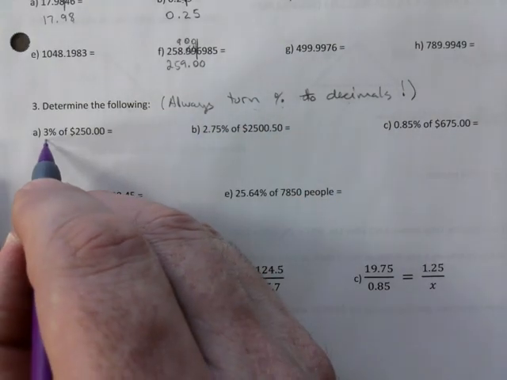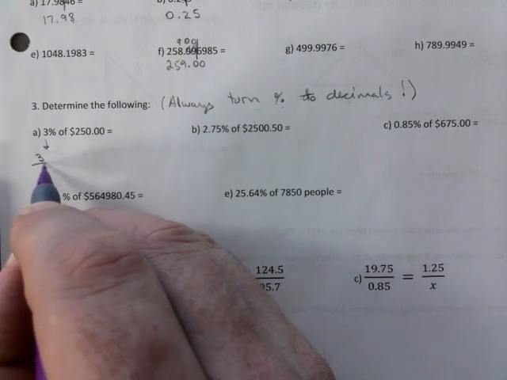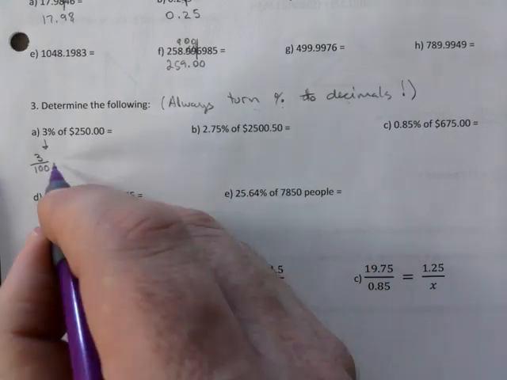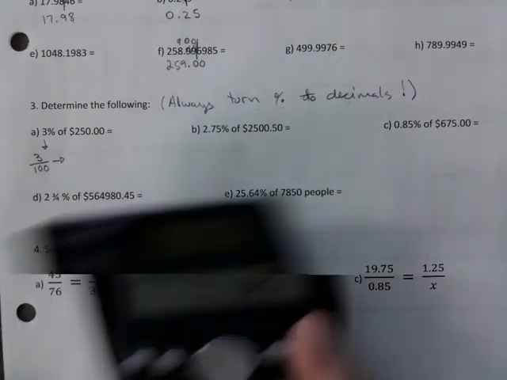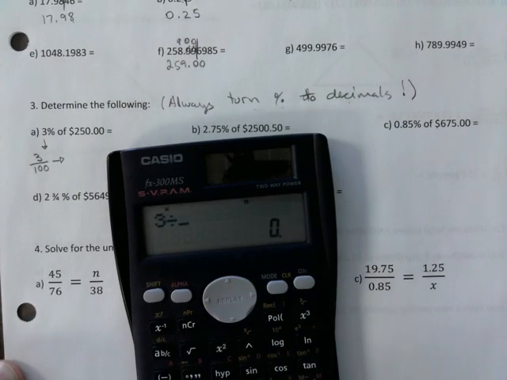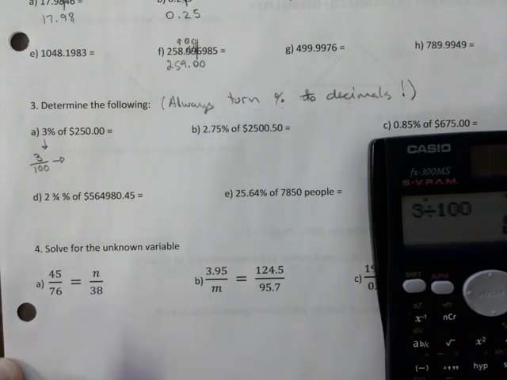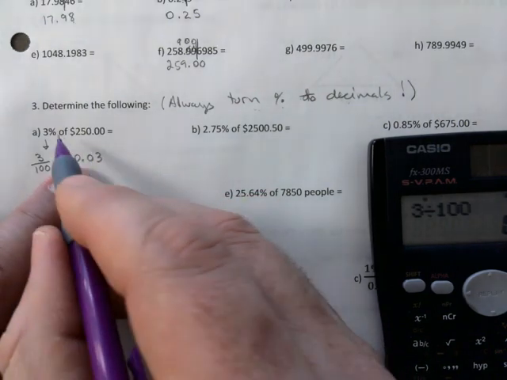So we're going to take this, and it's really 3 over 100, which gives you, remember, 3 divided by 100, that's 0.03. So we're going to go 0.03 of, in math.